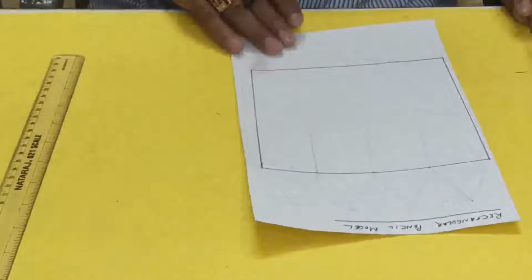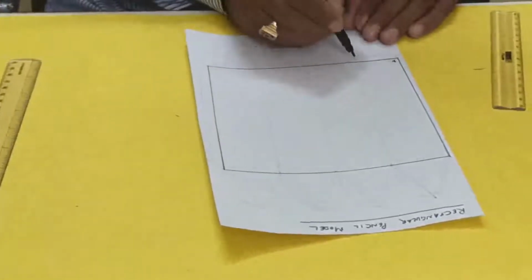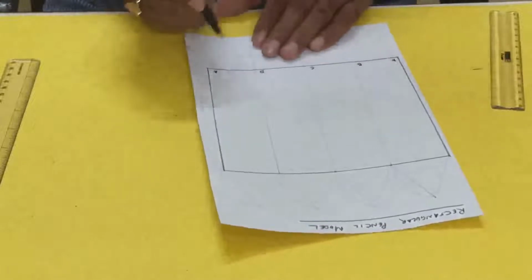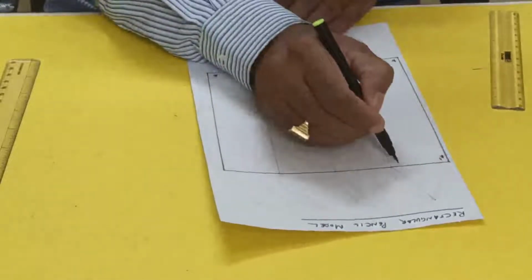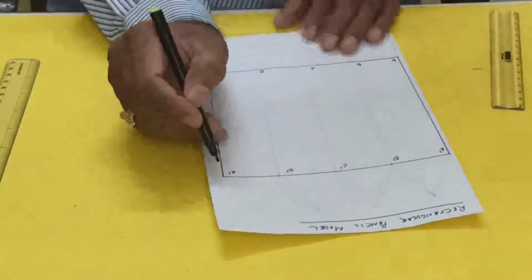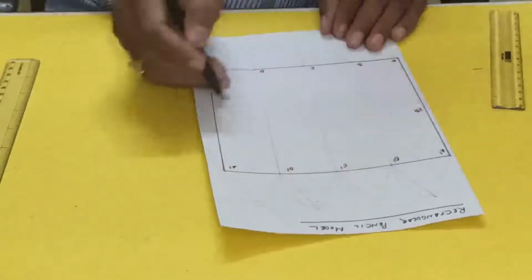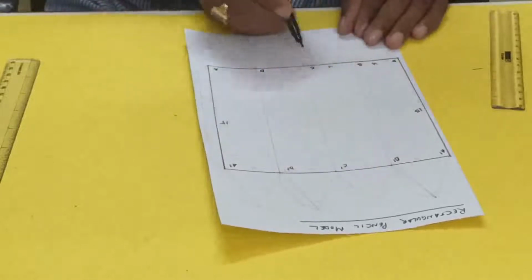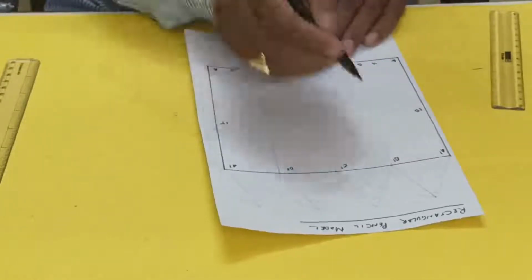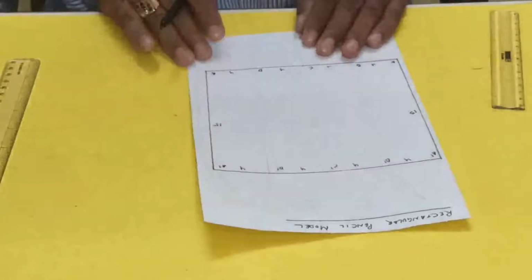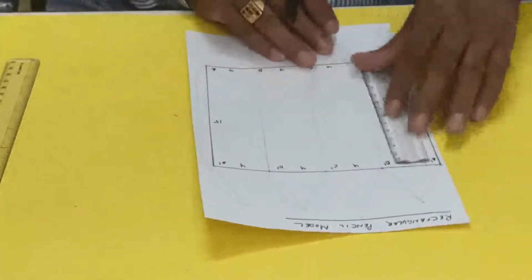Now I'll mark A, B, C, D, A. This one A dash, B dash, C dash, D dash, A dash. So this one is 15 centimeter, this one 15 centimeter, and this side is 4, 4, 4, 4, each 4. Now I'll join this one.